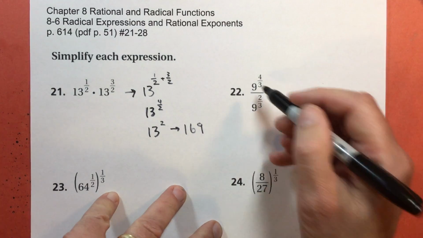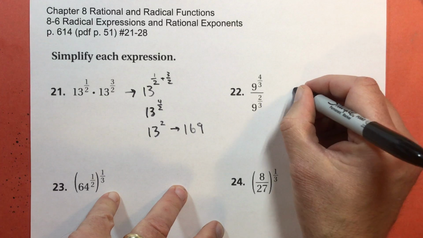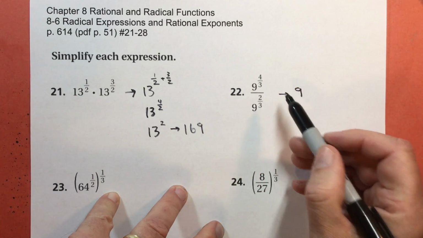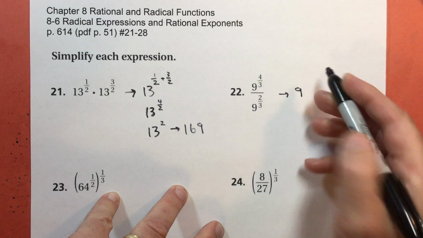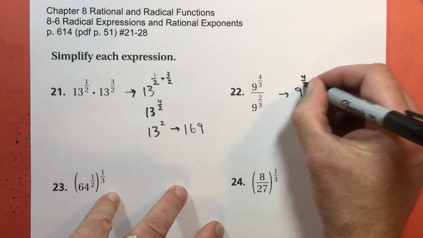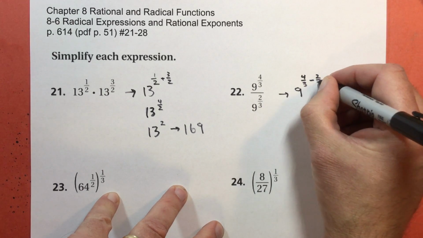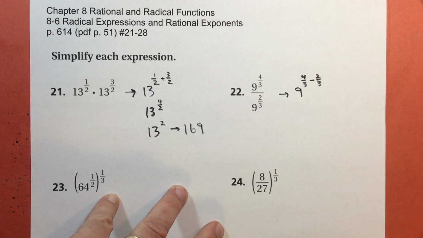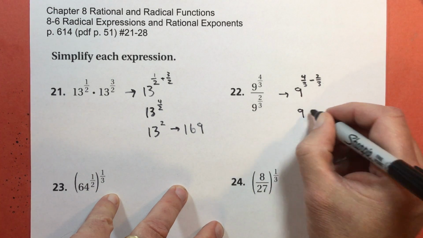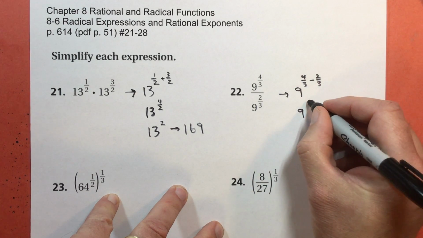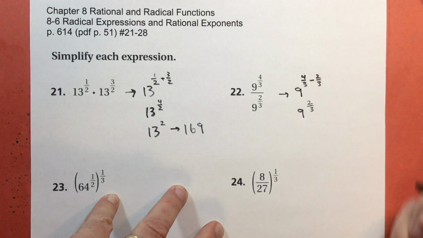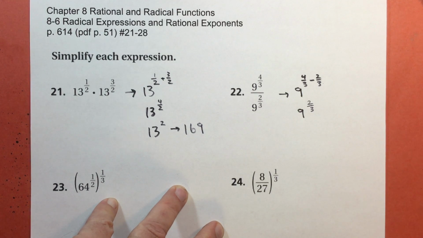Number 22, my base is 9. And I'm going to subtract the exponents. 4/3 subtract 2/3. And this is going to give 9 to the 4 subtract 2 is 2, so 2/3 power. Okay. I don't know what the cube root of 9 squared is, so we're going to leave it like that.